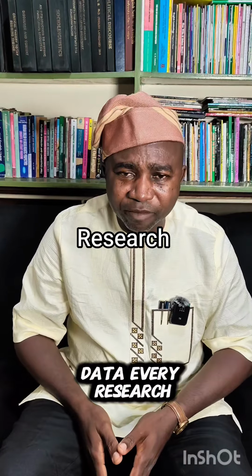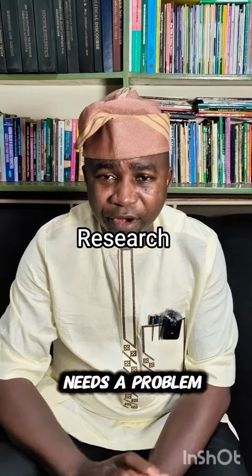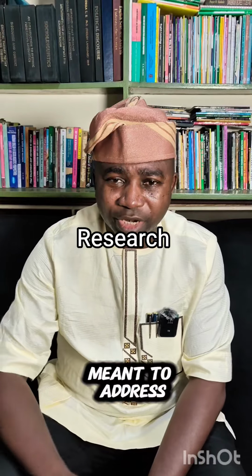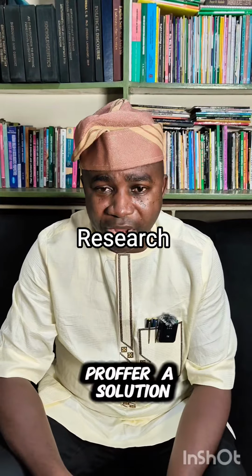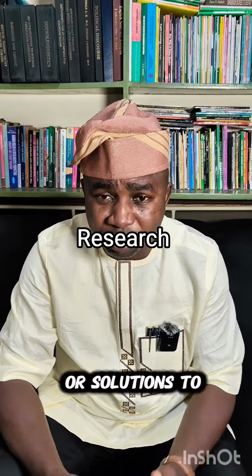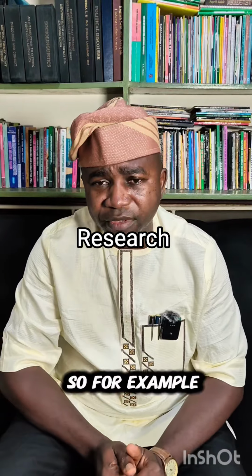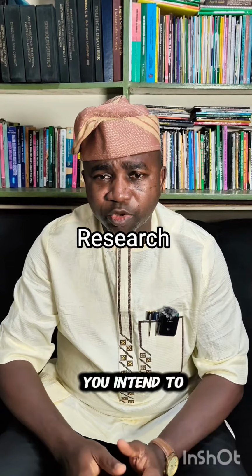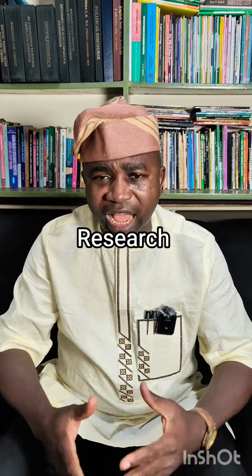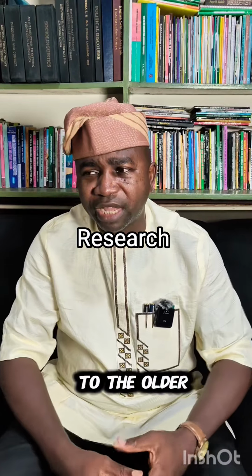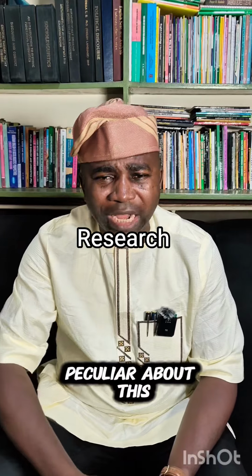Having got your data, every research needs a problem, because it is meant to address that problem in order to provide a solution or solutions to the raging issue in the society. So for example, let's look at language. You intend to investigate the use of Gen Z language in relation to the older generation. What is so peculiar about this?